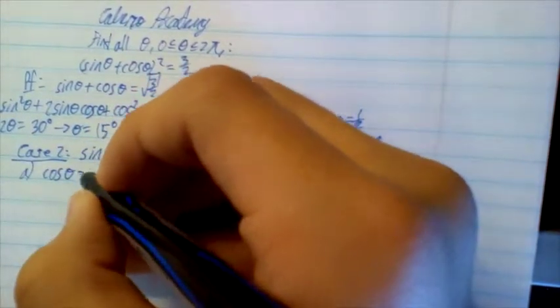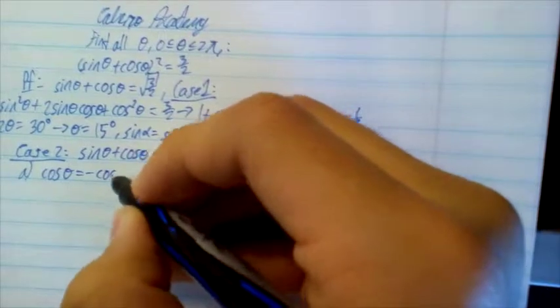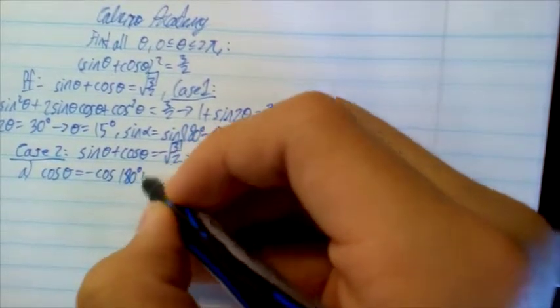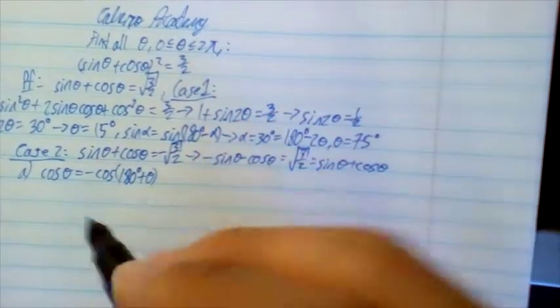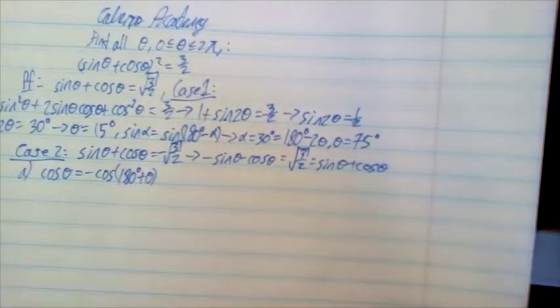So, the first mini case A of case 2 says we use the easy identity that cos of theta is equal to minus cos of 180 degrees plus theta. The same thing is true for sine: sine of theta is also equal to minus sine of 180 degrees plus theta.